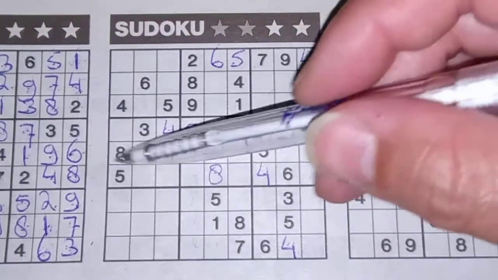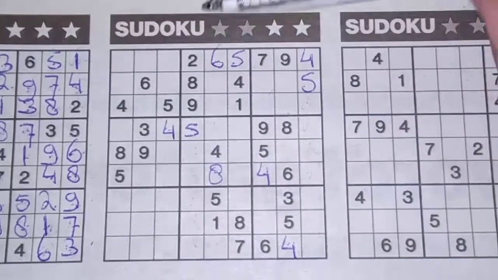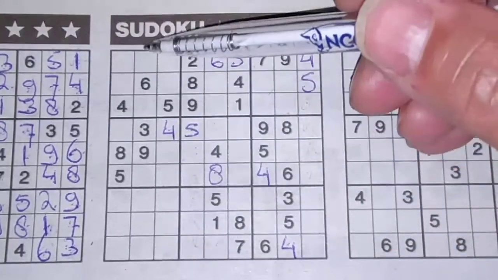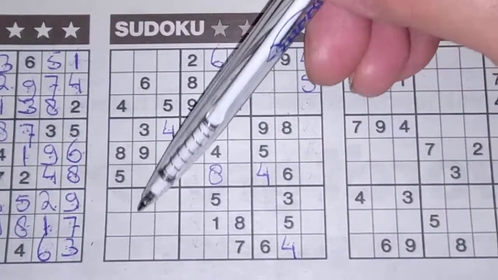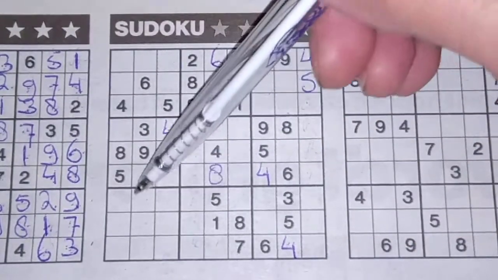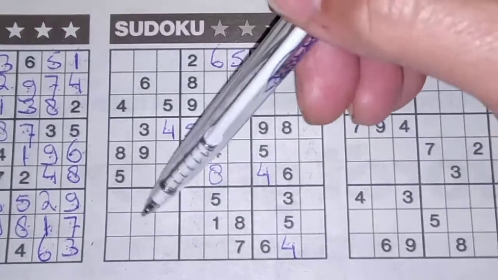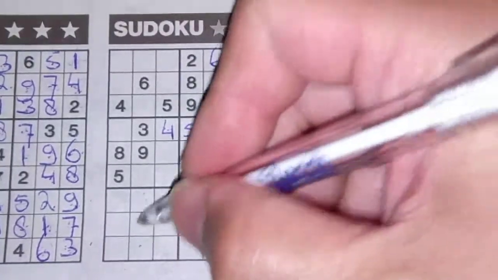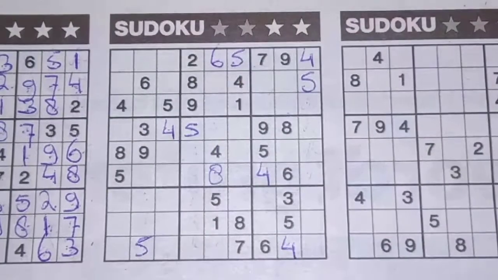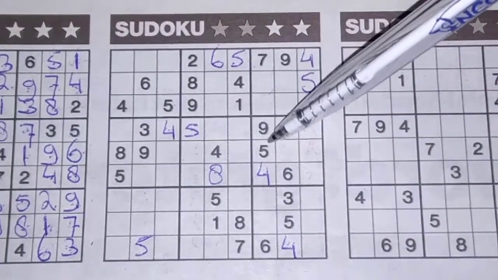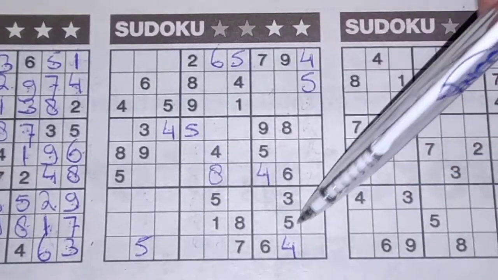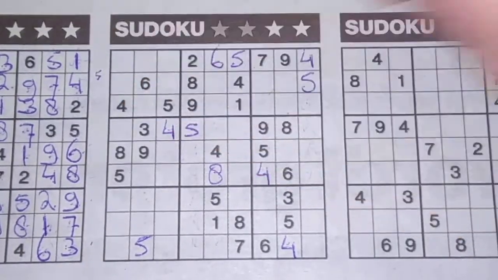5 in the third column, 5 in the first column, so in the second column, the column between, the only 3 places for the 5 should be here, here, or there. I see here 5, no 5 there, here 5, no 5 there. The only place for the 5 should be here. And all the 5s are used.